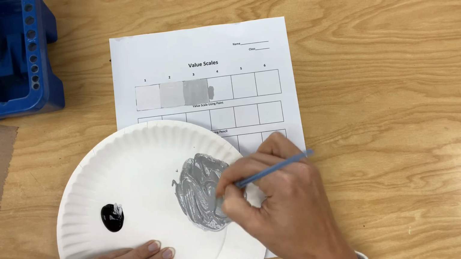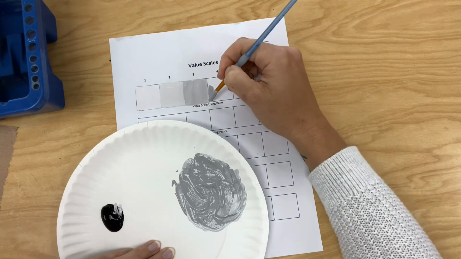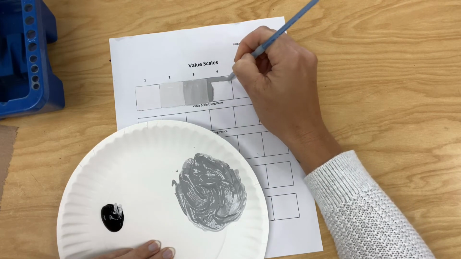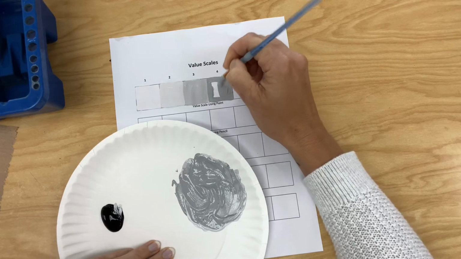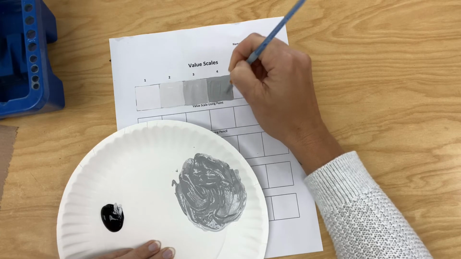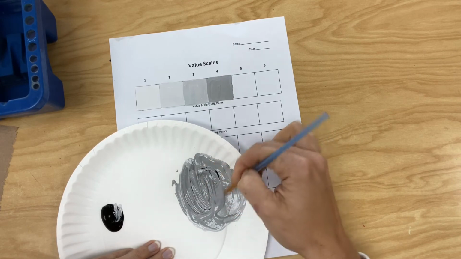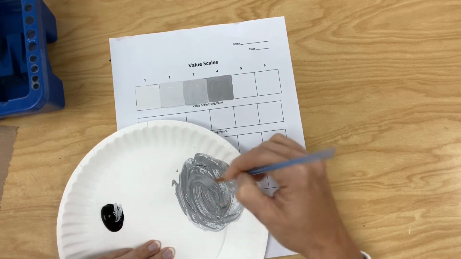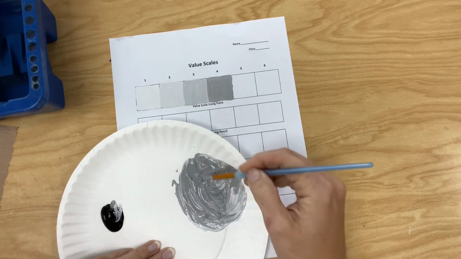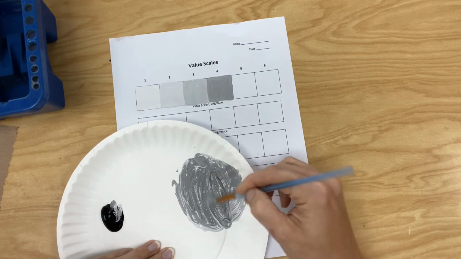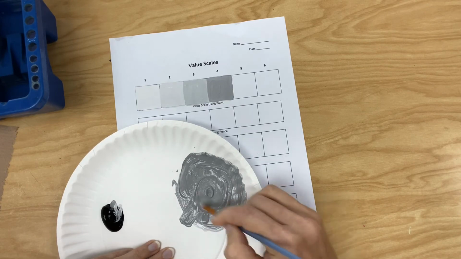You don't want to have more than one value within the box. Within box number 4, it should all be the same tint. I shouldn't see multiple values within that box. And if you haven't mixed your paint thoroughly, it could be streaky and you could have different values. So make sure that you're mixing it thoroughly, stir until you don't see any other streaks, and it's mixed really well so you can have a nice, solid, consistent value within each box. So again, I felt like that needed to be a smidge darker so I could tell a difference between box number 4 and box number 5.